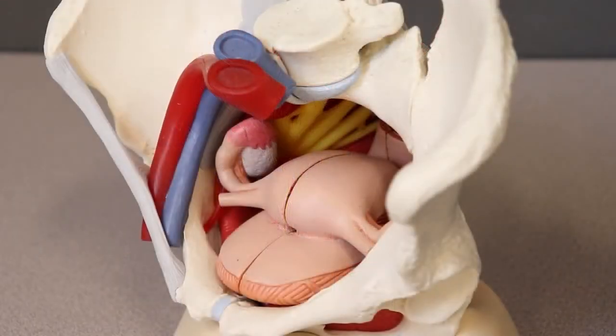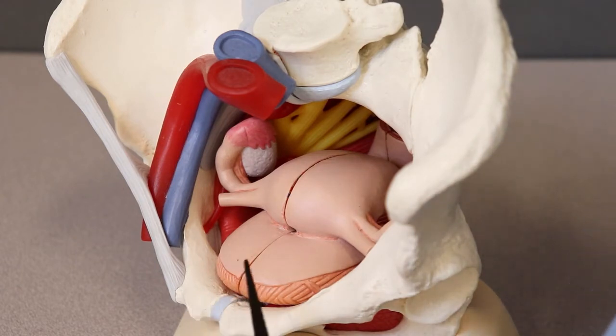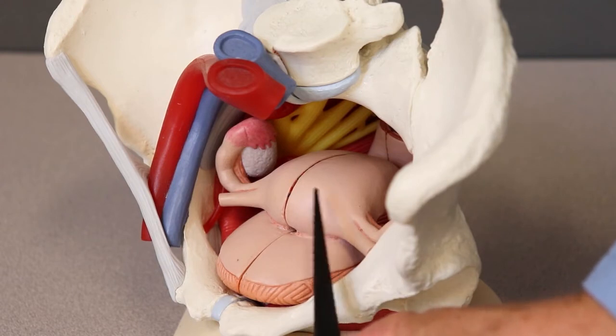This is a view of the female pelvis. We've got a bit of a lateral anterior view or an anterolateral view. So this is the pubic symphysis right here, okay? And so we're a little bit lateral over here. This is the bladder. This is the uterus.